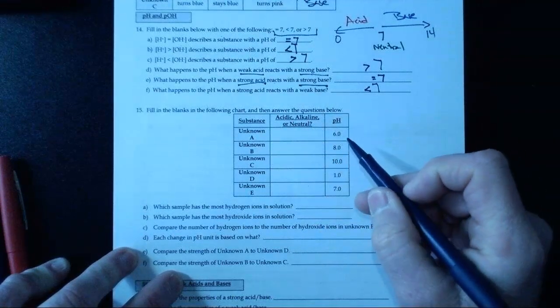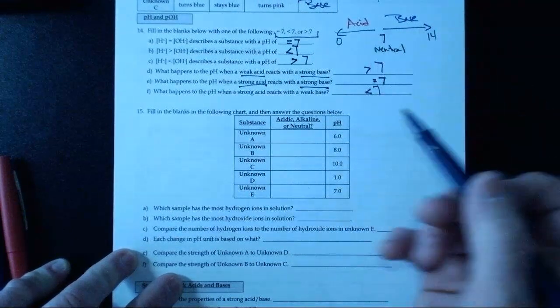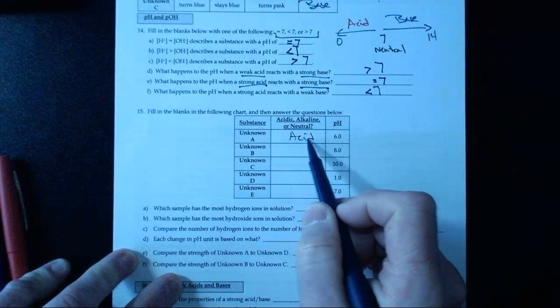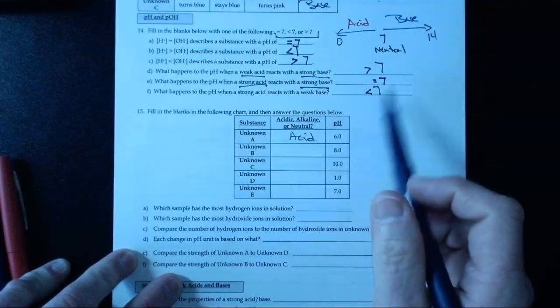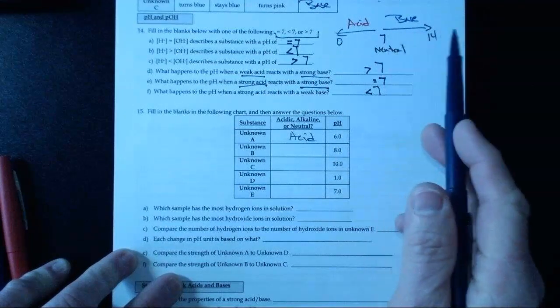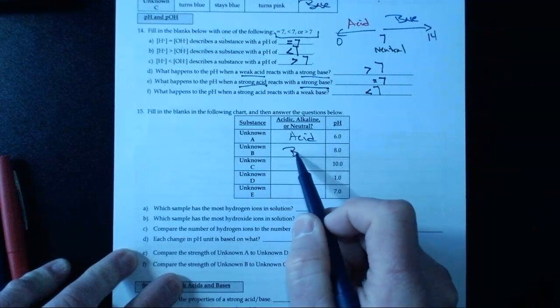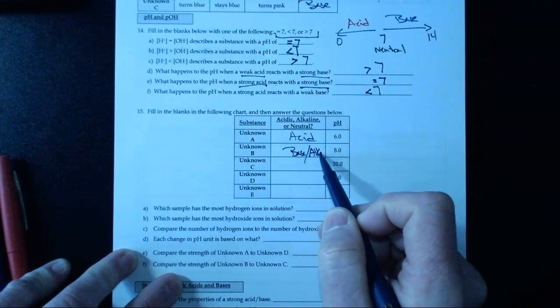Unknown A has a pH of 6. Well, let's look back up here at my pH scale. If it's 6, it's down here, so that's an acid. Unknown B has a pH of 8. Well, it's a pH of 8, so that's on this side of 7. So that would be a base. Oh, I got to use the word alkaline.